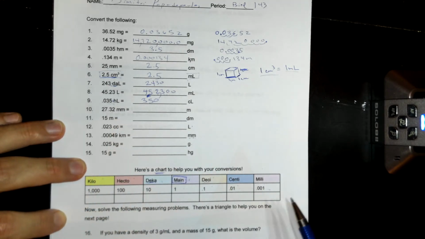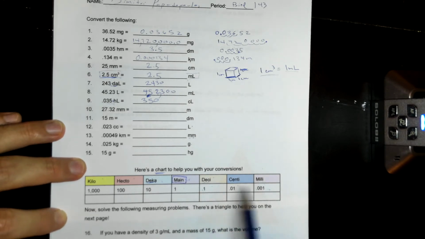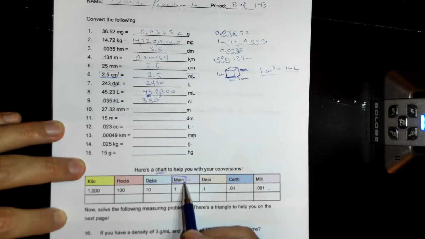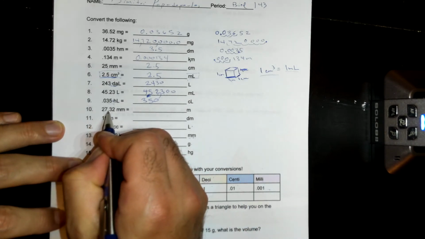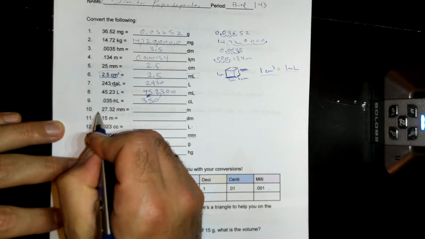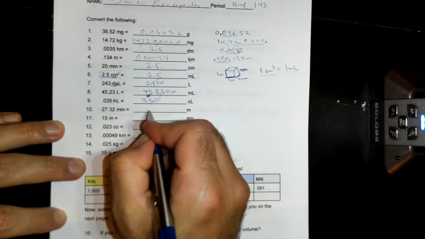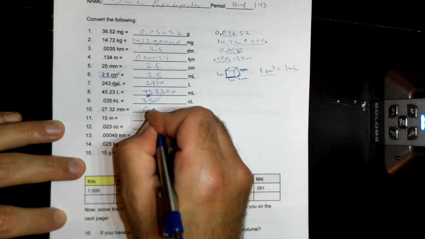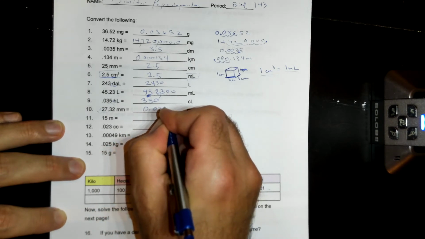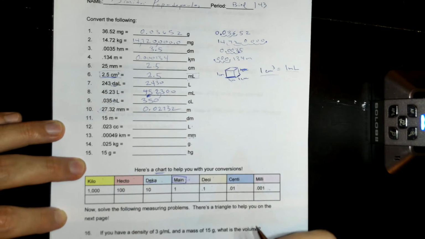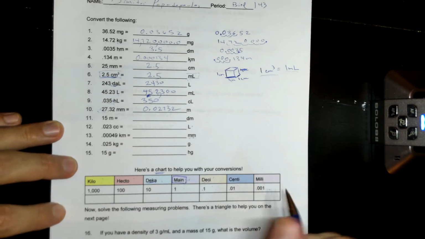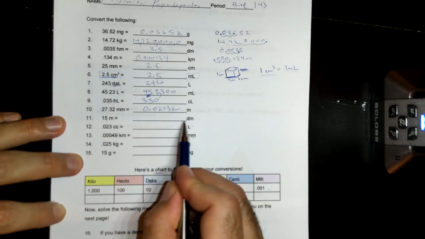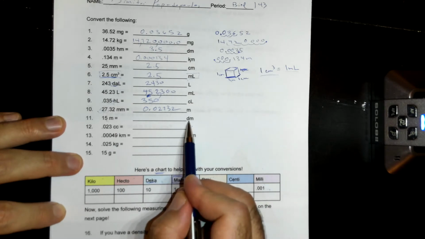Okay, next, millimeters to meters. Millimeters to meters. So we're here, and we got to go there. Okay, so we got to jump 1, 2, and 3. So we got to jump in this direction, right? 1, 2, and 3. We put our 0 right there, and we put our new decimal in front of that 0, right? So 0.02732.